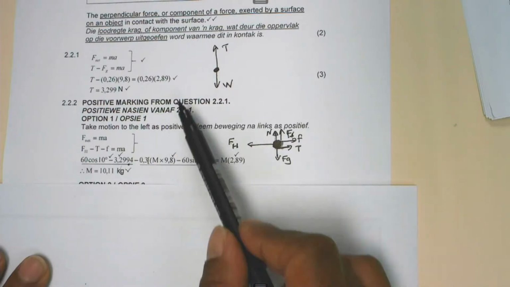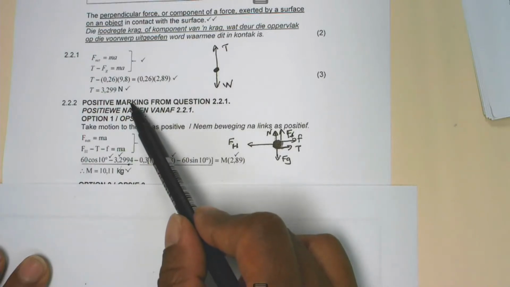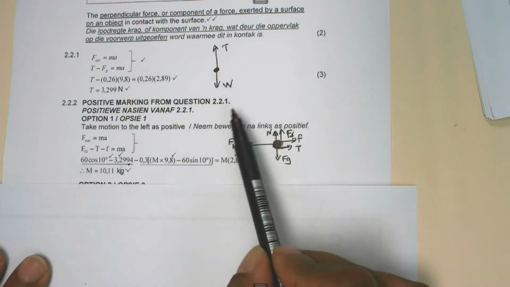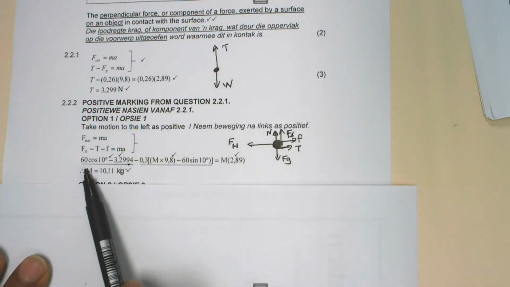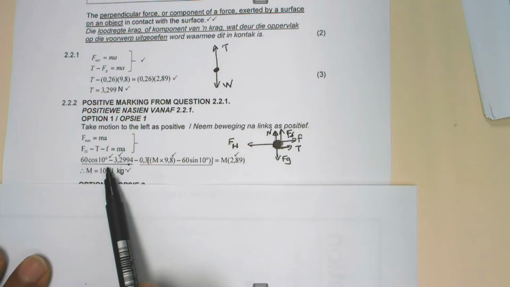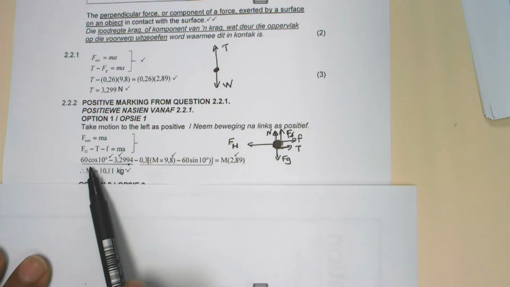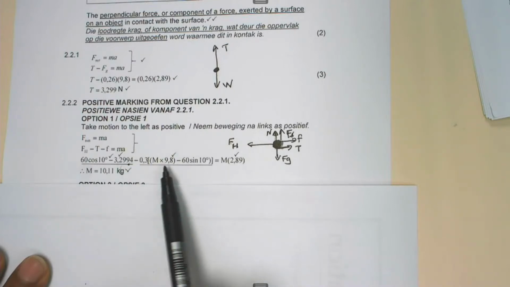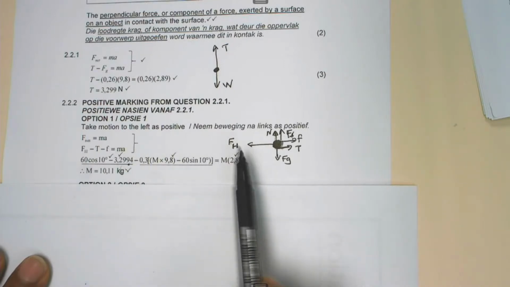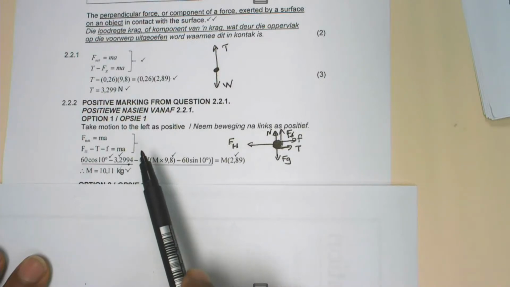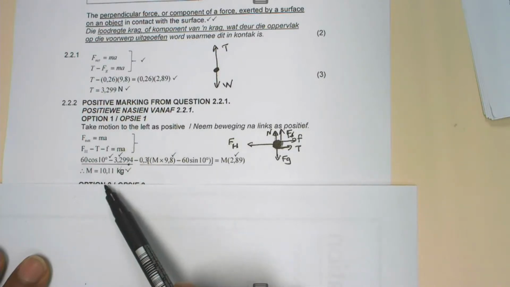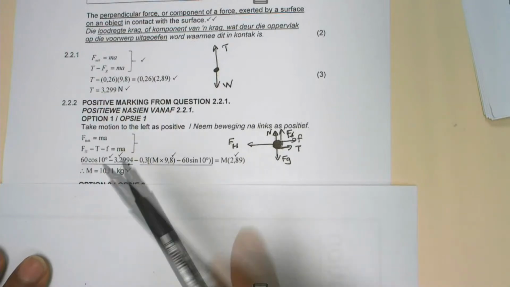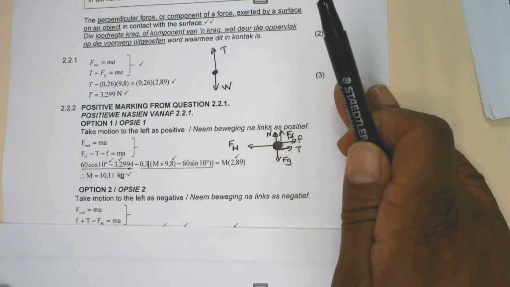And then 1 mark comes from the value of the tension that was calculated above, and then the horizontal component is going to be 60 multiplied by cosine of 10 degrees. 1 mark for that component, 1 mark for the tension force, 1 mark for the frictional force, and then 1 mark for the part of acceleration. No mark is given for the formula. So the total mass calculated of 10.11 kilograms with units is 1 mark. So the total for that question becomes 5.